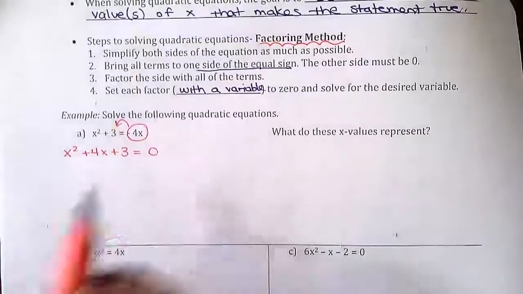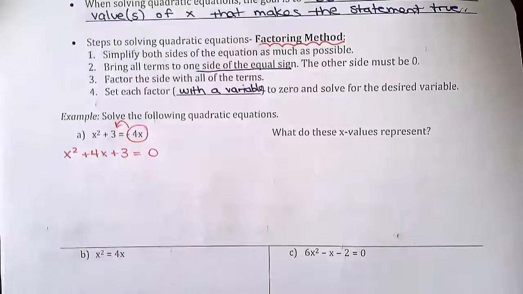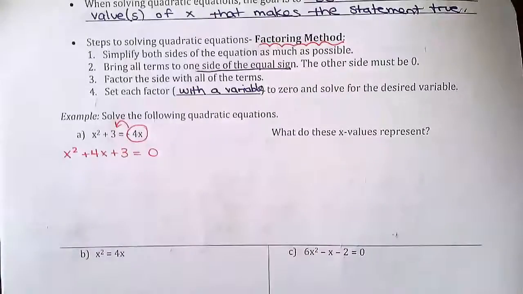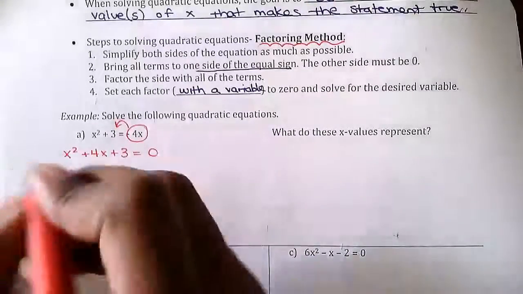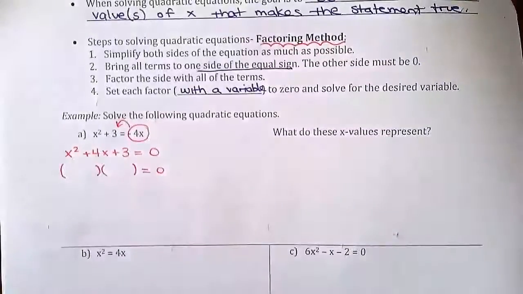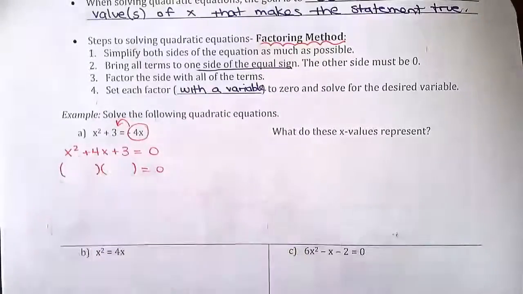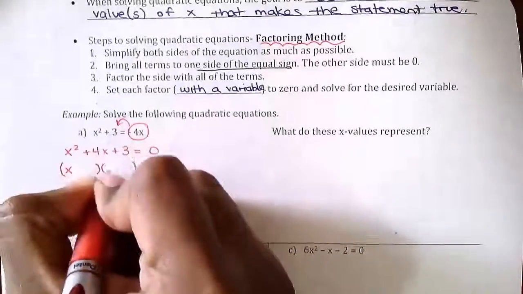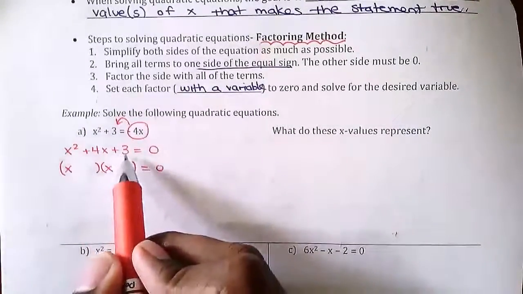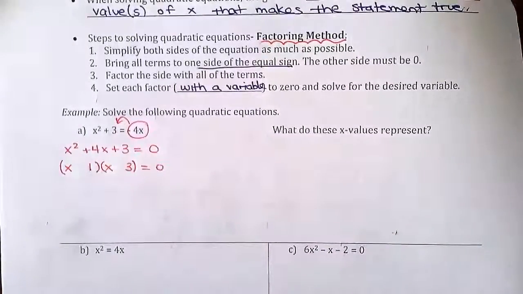Once I've done that, it says factor the side with all of the terms. So I'm going to factor this side. I see a trinomial, but before you do that, you should see if there's a greatest common factor. 1, 4, and 3 don't have a greatest common factor, so you can move on to trinomial factoring. So I know this trinomial will be broken down into 2 brackets. Again, the first terms in the brackets will multiply to give me x squared, which is just x and x. And the next 2 terms multiply to give me 3, which is 1 and 3. Then I do the double smiley.